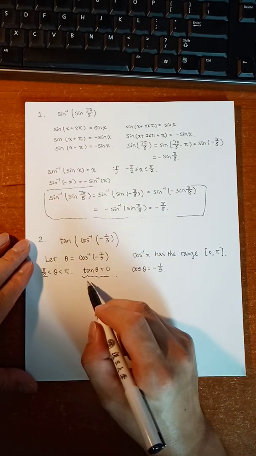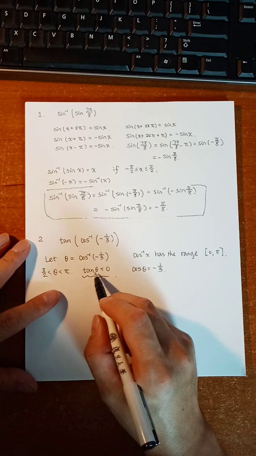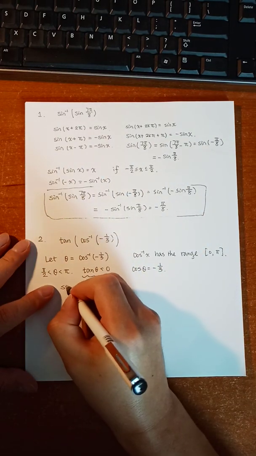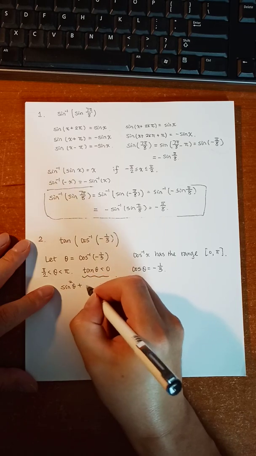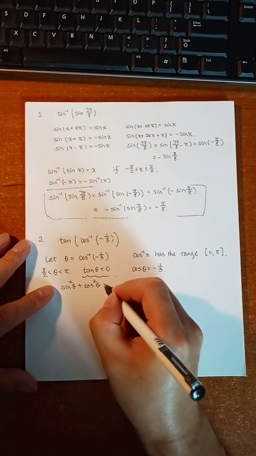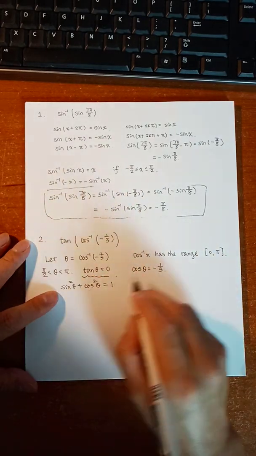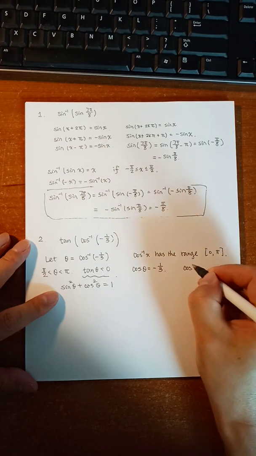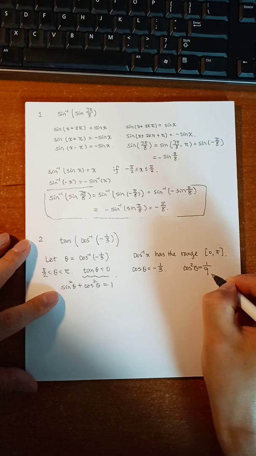Because tangent is sine over cosine. In the second quadrant, sine is positive, so sine theta squared plus cosine theta squared is equal to 1. So cosine theta is negative 1/3, so cosine theta squared is 1/9.